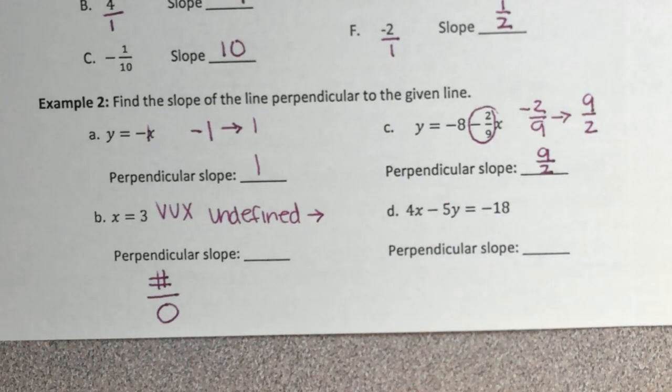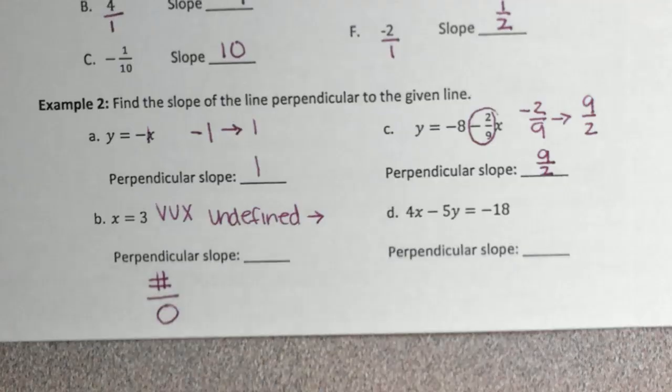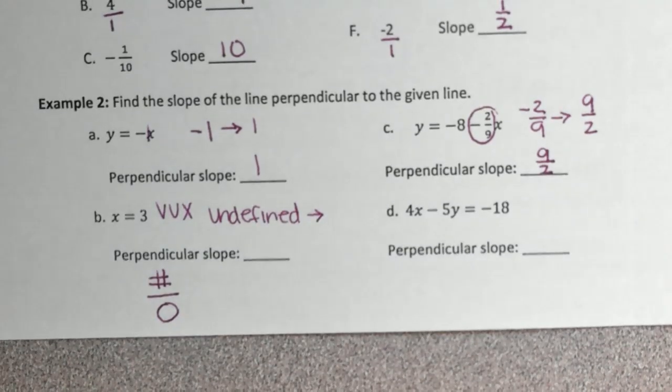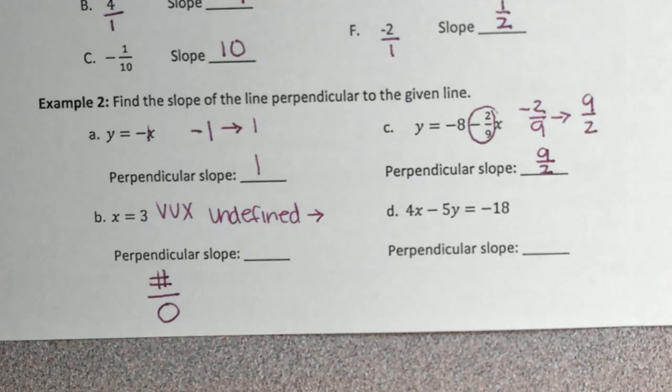If I have 20 cookies, how do I divide them into 0 groups? You'll have 20 cookies. No, that's one group. If I have 20 cookies together, that's one group. Technically, 0 groups doesn't make sense. So you cannot divide by 0. It's like a rule. That's what undefined means.